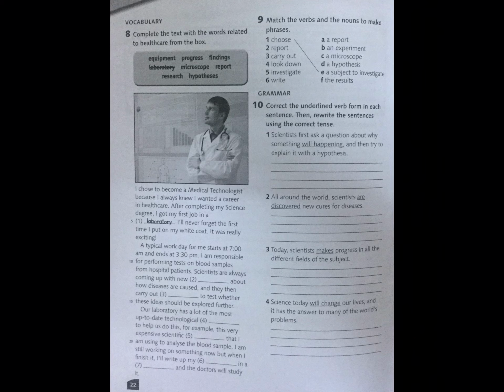Okay, 3, we have: today, scientists are making progress in all the different fields of the subject. Again, today, scientists with an S are making progress in all the different fields of the subject. Again, here we have jama, scientists with an S, and so we know to add are and then the base form and then ing.